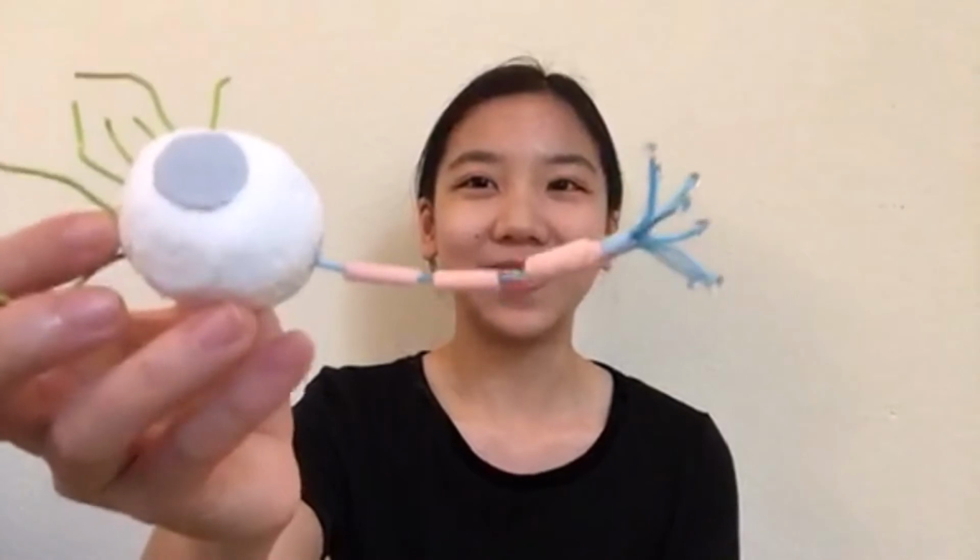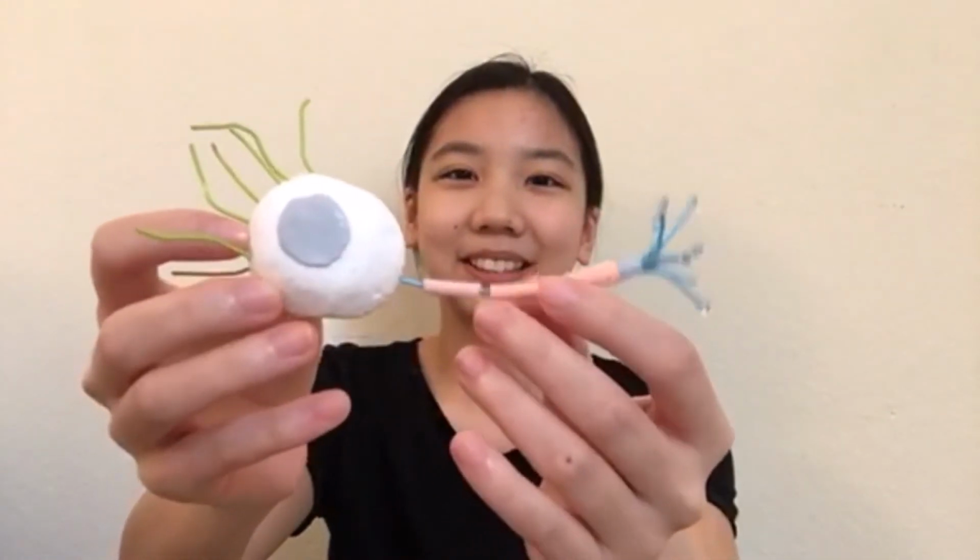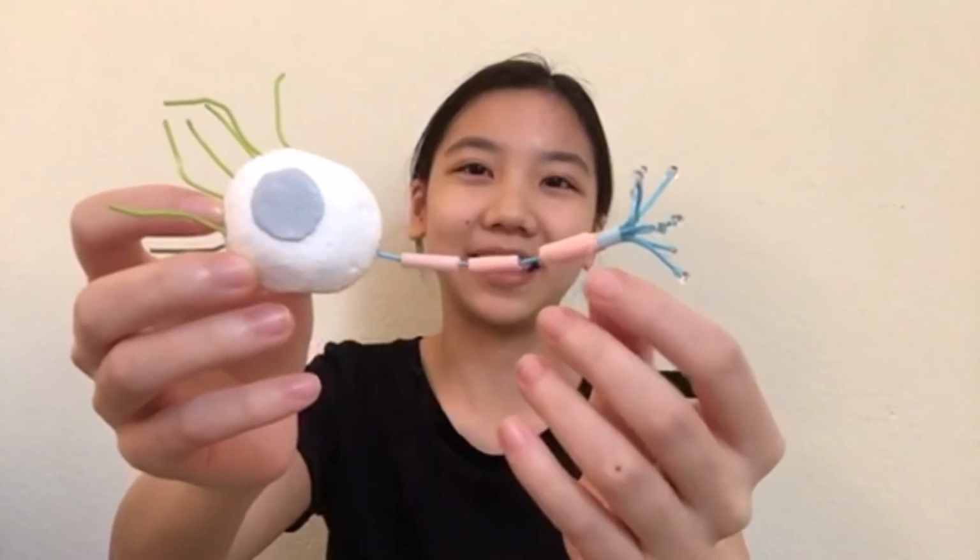This is my model of the neuron. I made it out of styrofoam, paper clips, tape, post-it notes, and hot glue. I hope you enjoy the video.